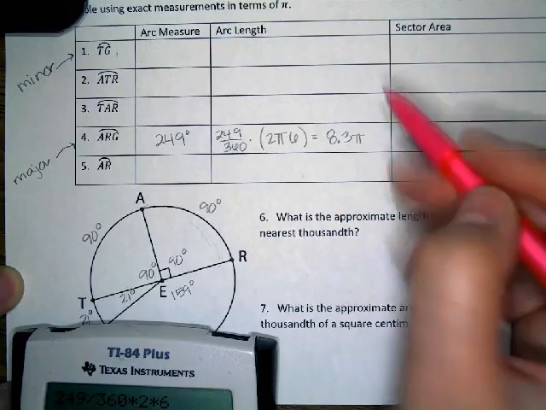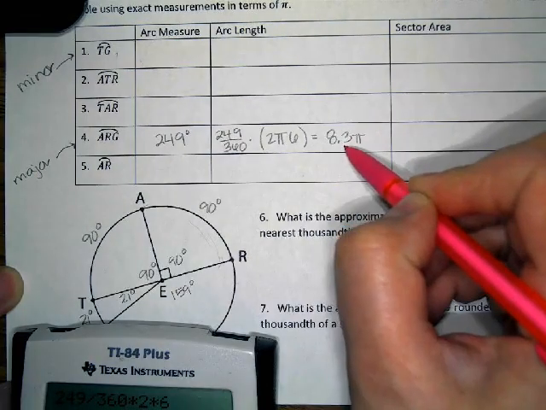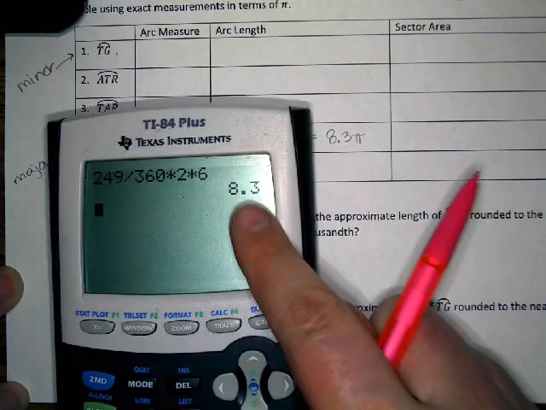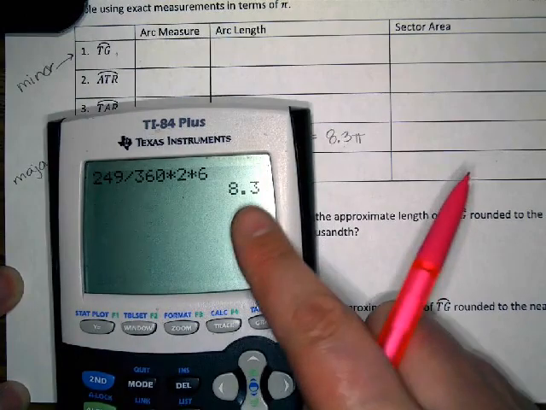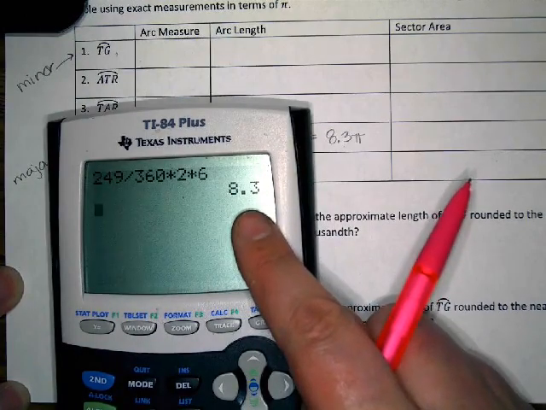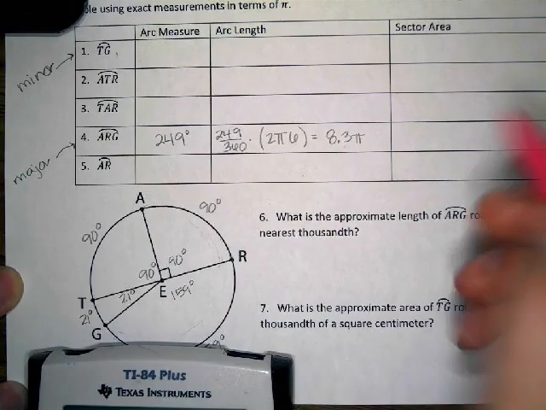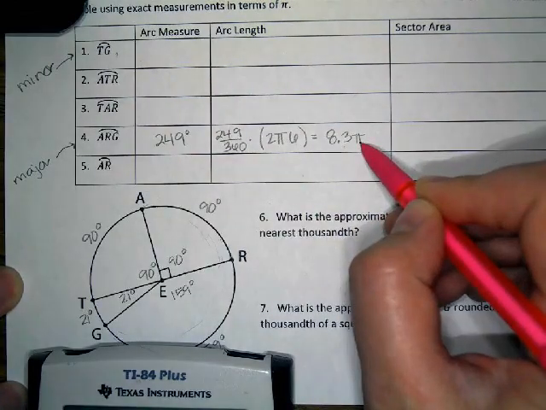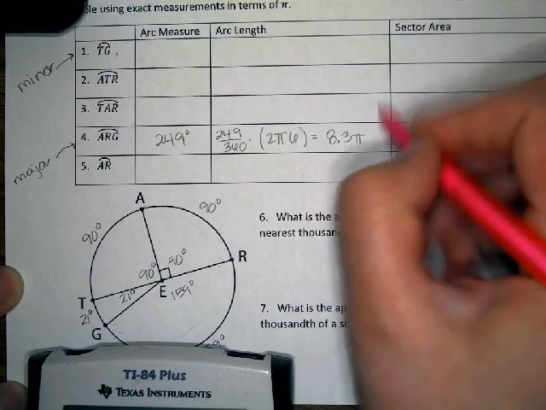So this is a good decimal to be able to write down. It's okay that it's a decimal, not a fraction, because it didn't have to be rounded. It was a perfect decimal that we wrote down. So 8.3, and then what are the units? Centimeters. Okay, that's a length.